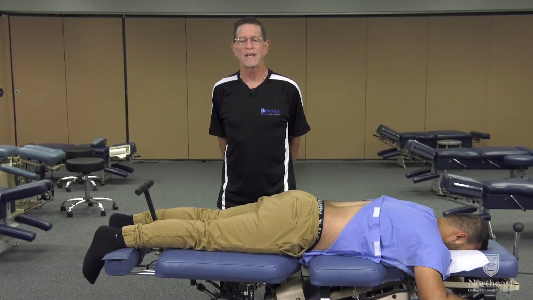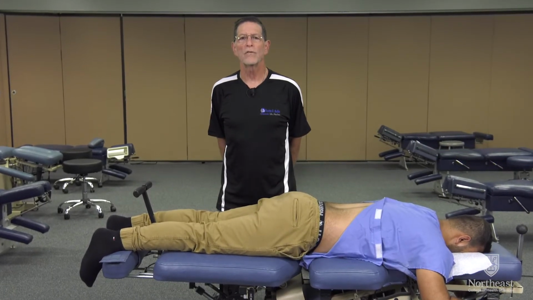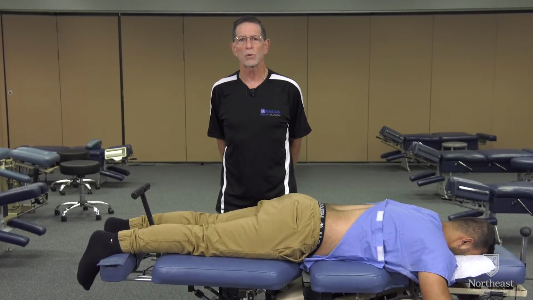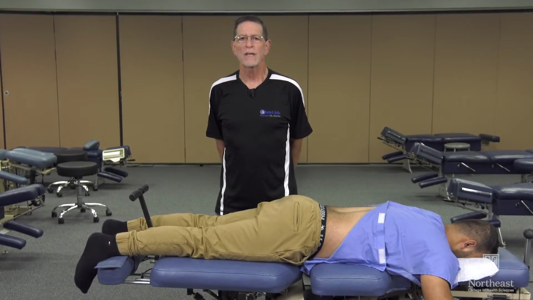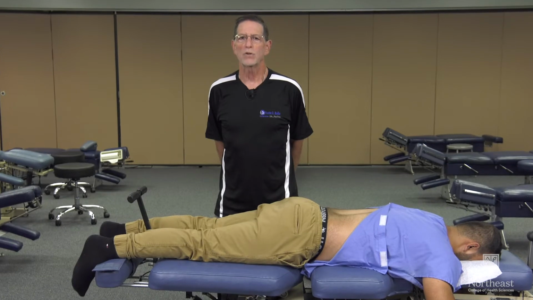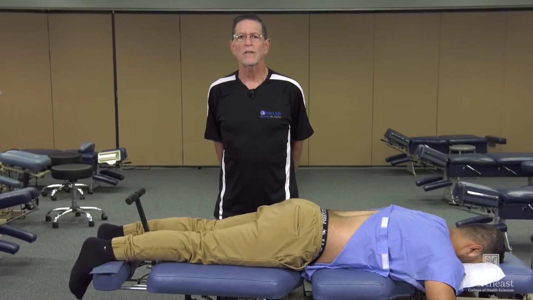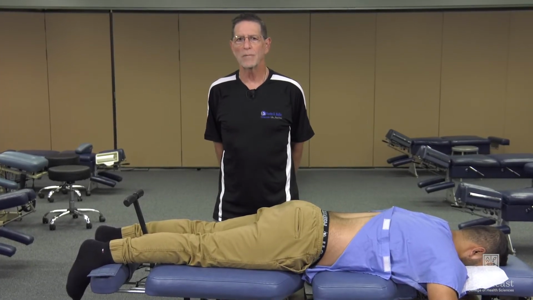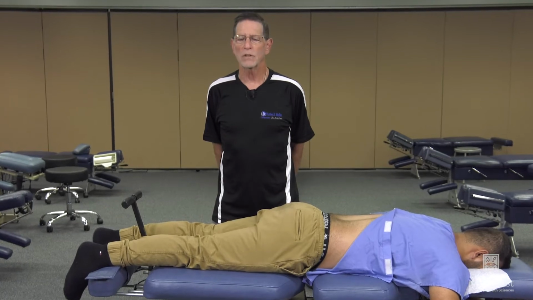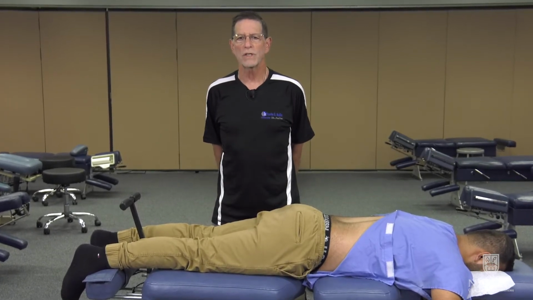This is a technique that is used to treat a variety of different types of spinal disorders, especially patients with disc problems and joint issues. The technique utilizes a specialized table that allows the doctor to apply different forces in different directions to the spine.